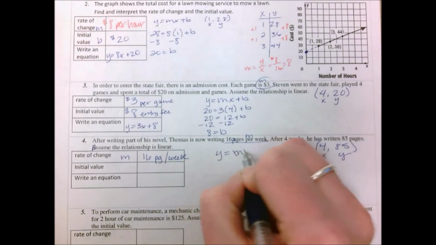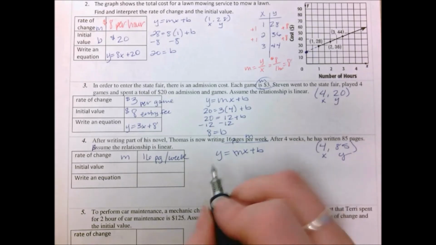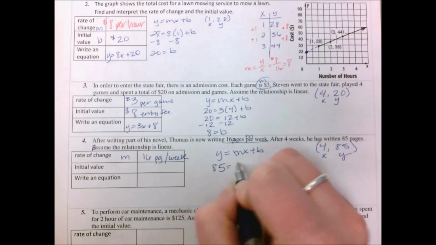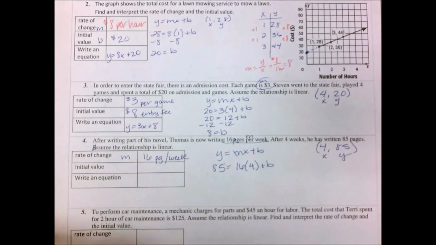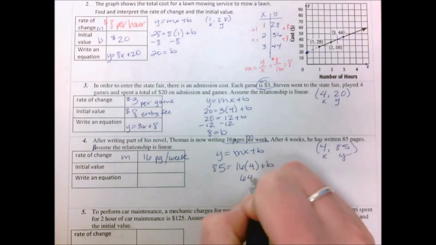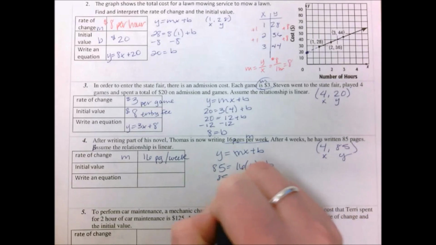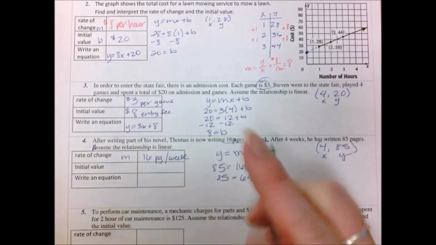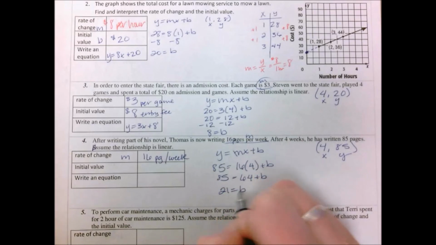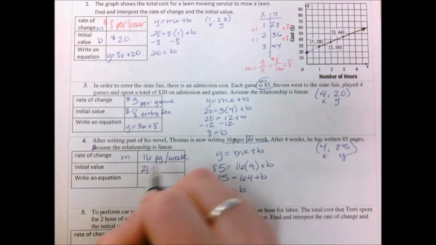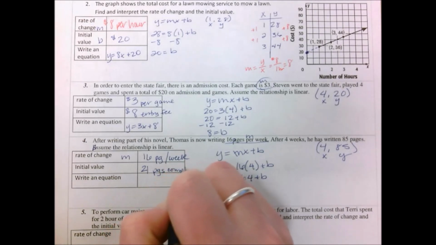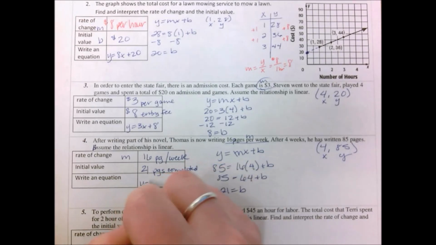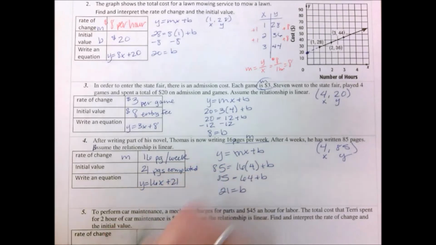We'll go back and plug everything into our formula. y is 85, whereas m is 16, x is 4. I'm looking for b. 16 times 4 will give me 64. And then I can subtract that from 85. And we will get 21 equals b. So we already had 21 pages completed. And then if we put this together in a formula, we get y equals 16x plus 21.